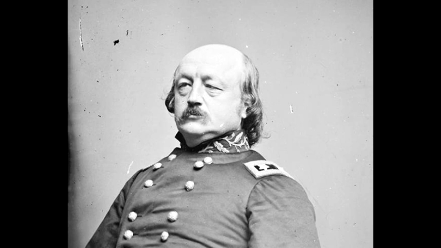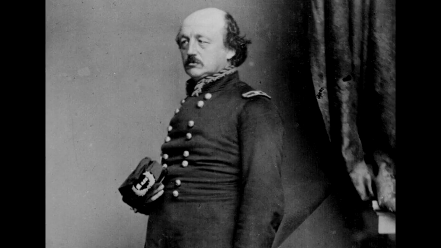no formal military training. At the outbreak of the Civil War, Butler played an important role because he and the 8th Massachusetts were some of the first troops to reach Washington, D.C., protecting the capital in case Maryland seceded. He was appointed a major general on May 16, 1861, being one of the first appointed by President Abraham Lincoln.